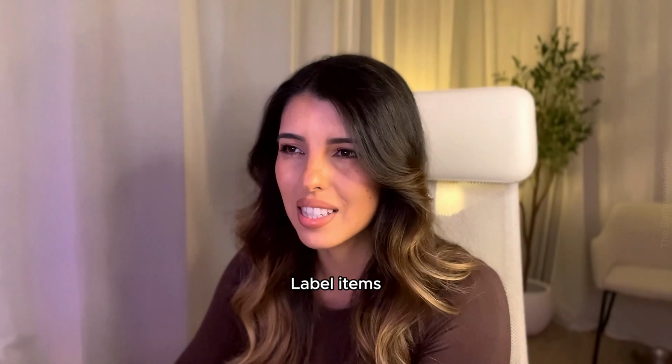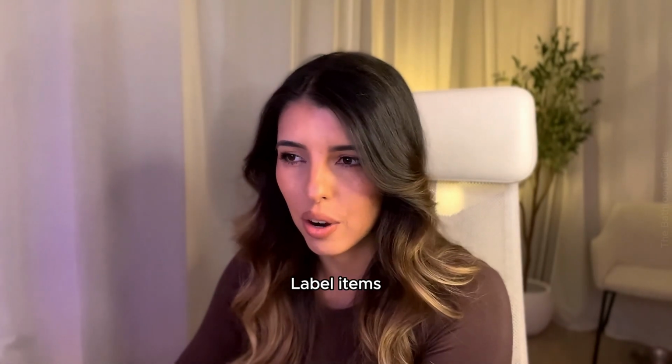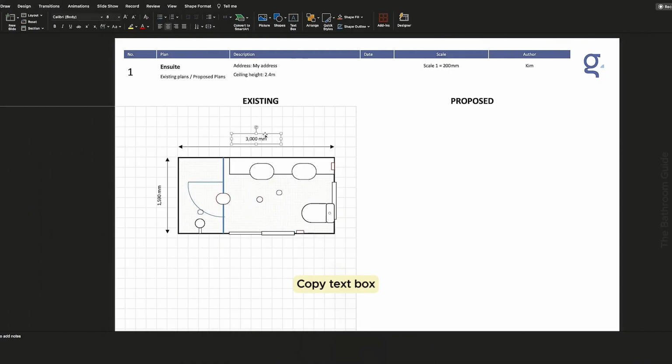And then I like to just label a couple of things if they're not already obvious. Like for example, if I've maybe done a bad job of making this look like a cavity slider door, I'll just copy this text box from the measurement at the top and just write out cavity slider door, just so that it's clear to whoever's reading it. I'll copy that as well and do the same for the window, same for the exhaust fan and the light as well.